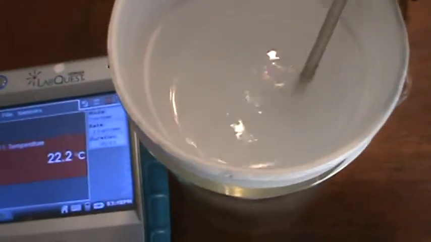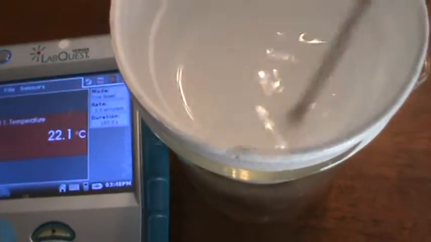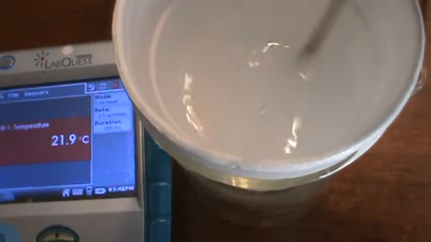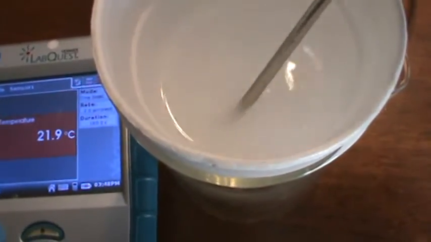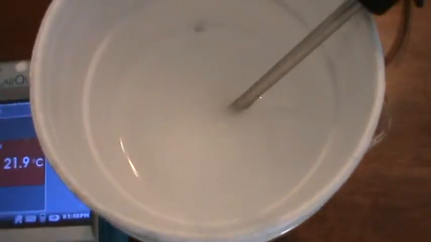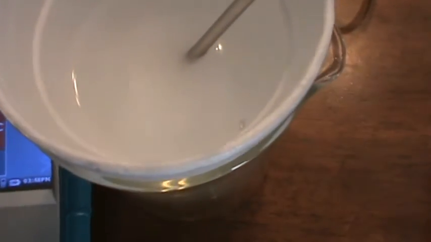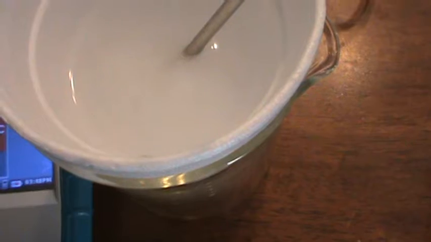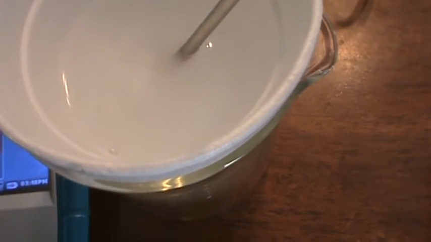The bubbles are so active that every now and then a piece of magnesium shaving will float to the surface and then disappear again as it sinks. See, there's one there. It's actually floating on top of the bubbles. There are so many bubbles that the magnesium rises to the surface, held up by the bubbles, before it sinks again.